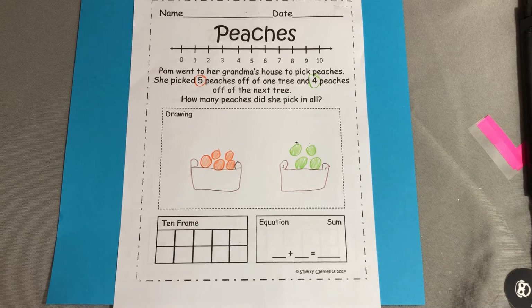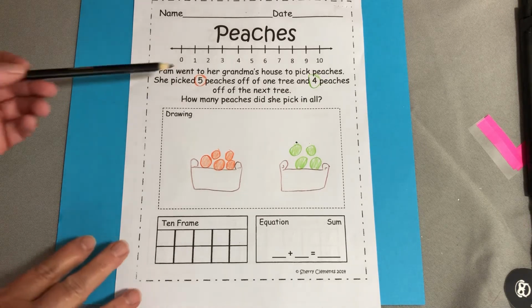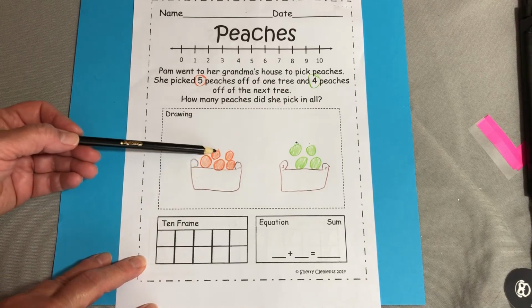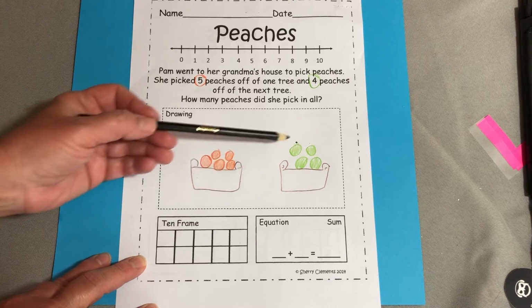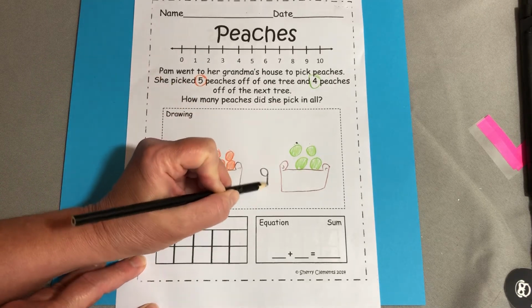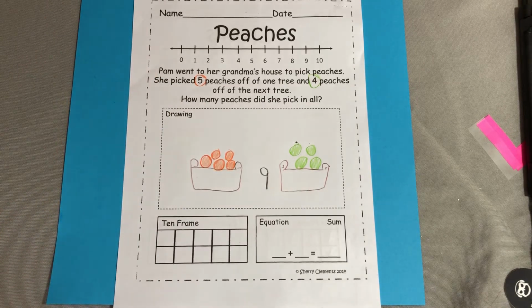So now we can do the work to show this equation. We showed it in a picture, and how many did we have in all? 1, 2, 3, 4, 5, 6, 7, 8, 9. We think that we picked 9 peaches.